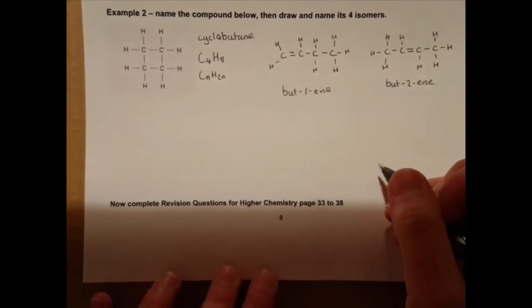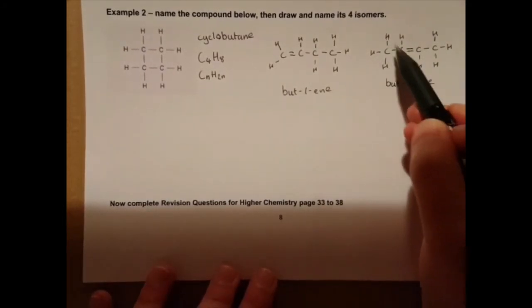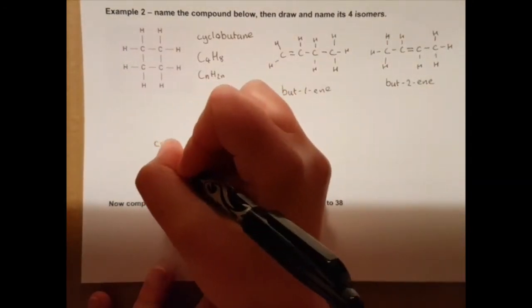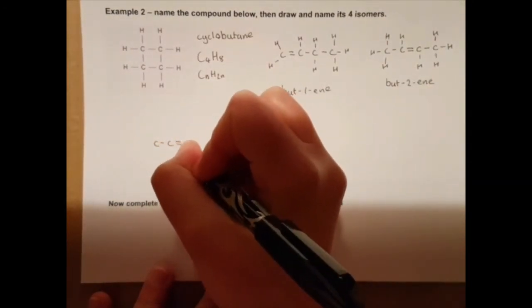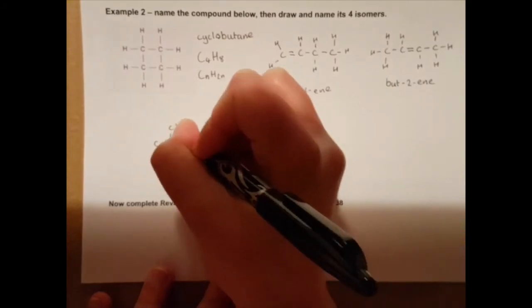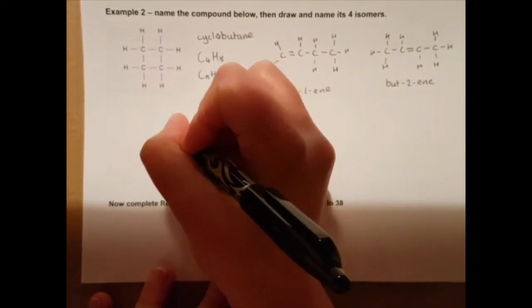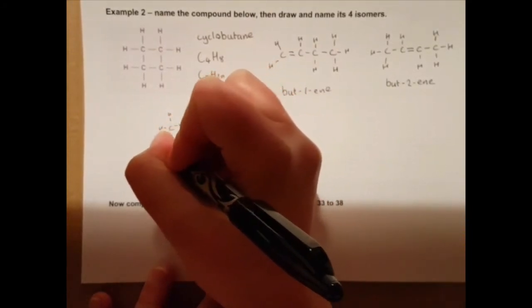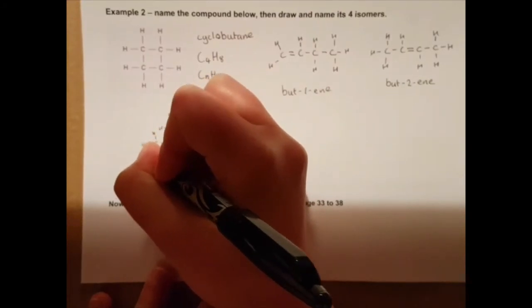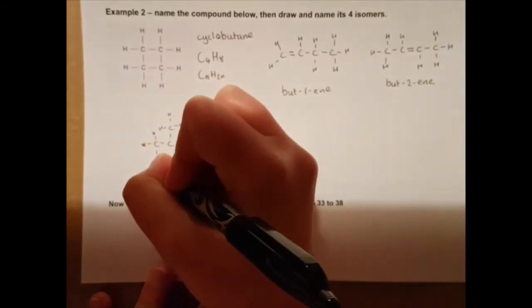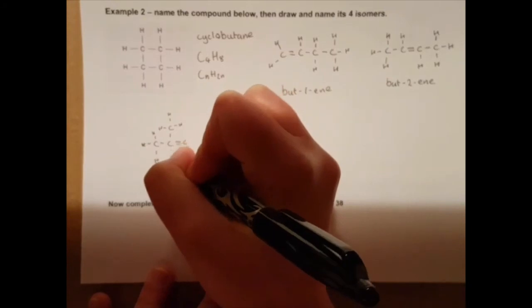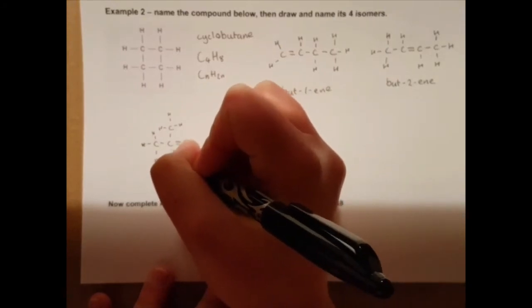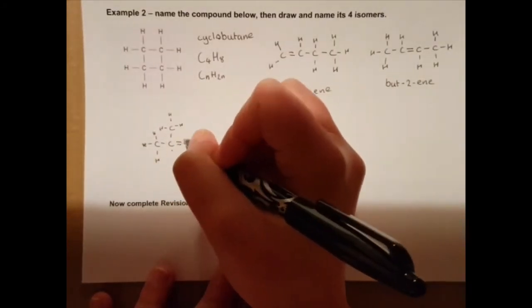Okay, other things that we can do here then, we could also make this a branched alkene. Now, I was about to write a wee hydrogen on there, but that would have given this carbon too many bonds.